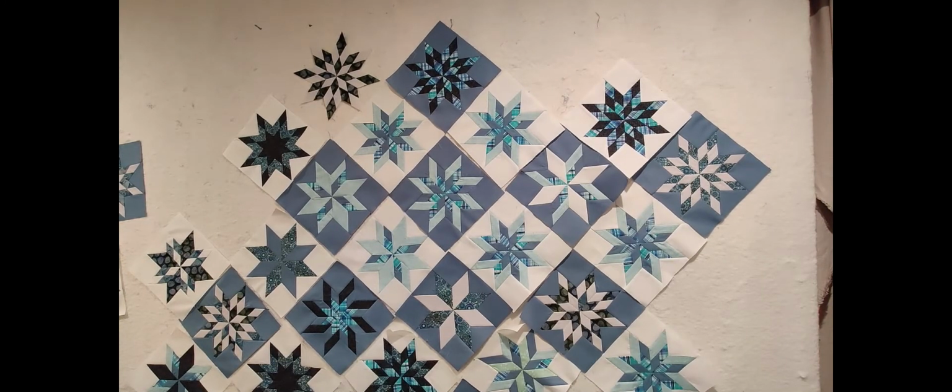I wanted to share with you how to quickly figure out how many blocks you need to get the fill that you need for the length and width for your quilt.